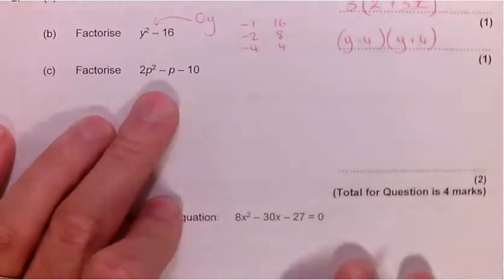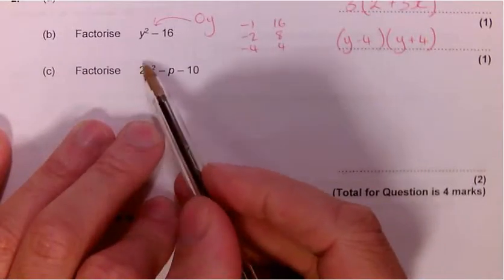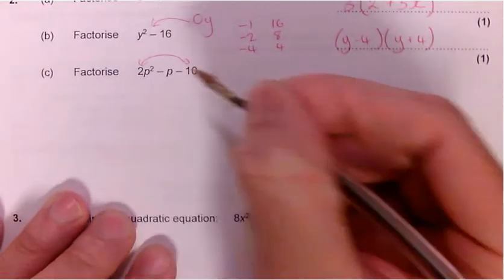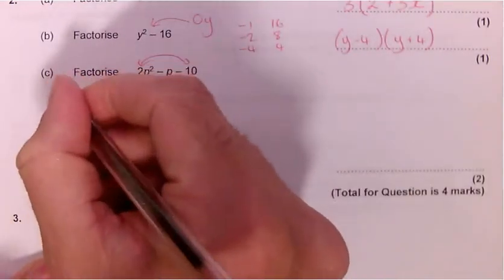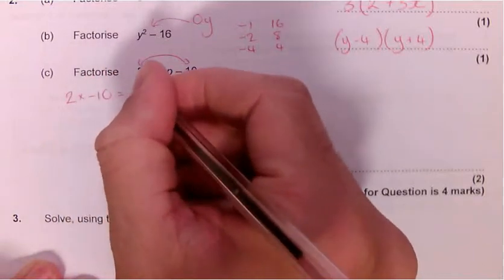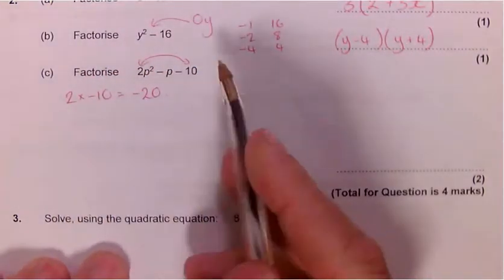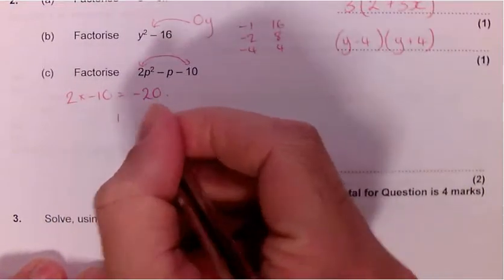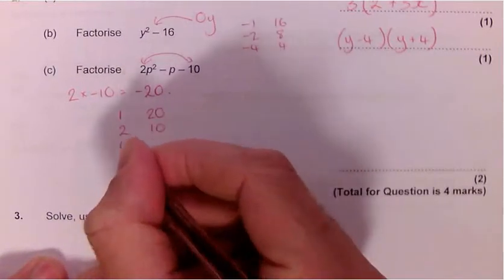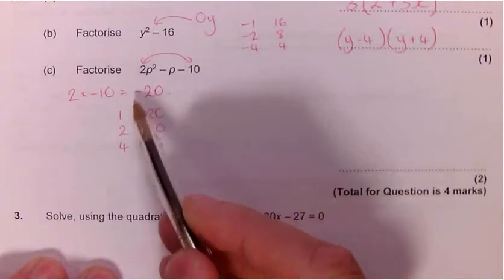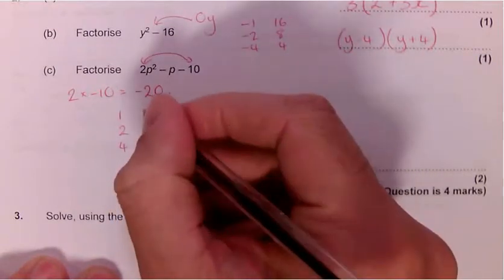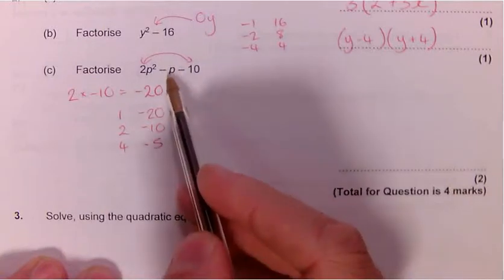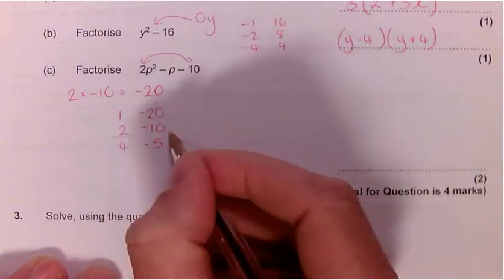This one's a little bit harder. It's got a 2 in front of the p. The first thing I'm going to do is 2 multiplied by minus 10. 2 multiplied by minus 10 is minus 20. I'm now going to find numbers that go into minus 20. You could have 1 and 20, 2 and 10, 4 and 5. But remember, it's a minus 20, so one of these has got to be negative. 4 and a negative 5 would add to make a negative 1. So these are our numbers that we're after.